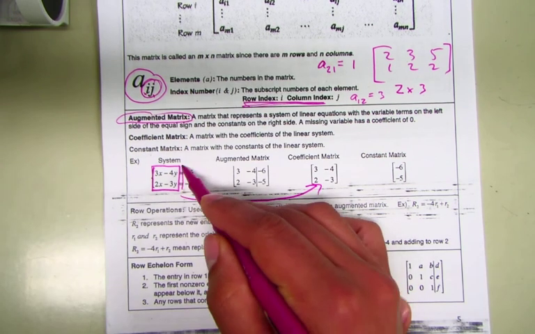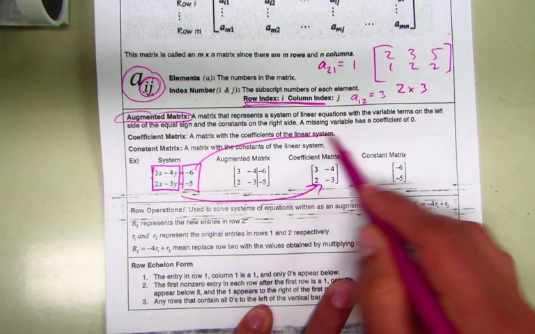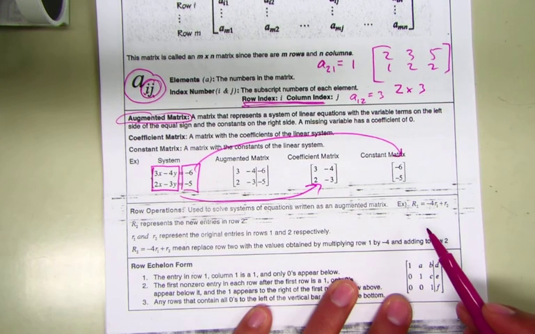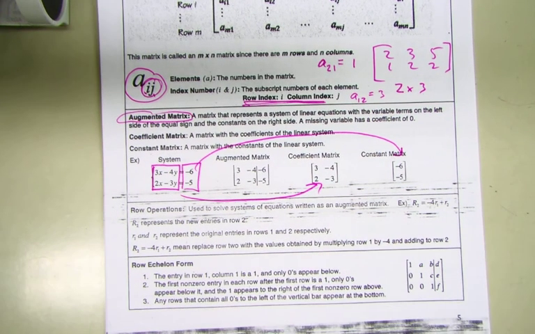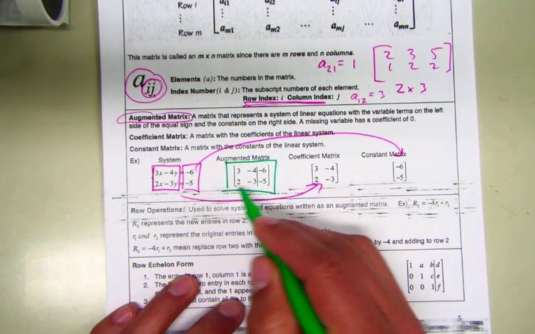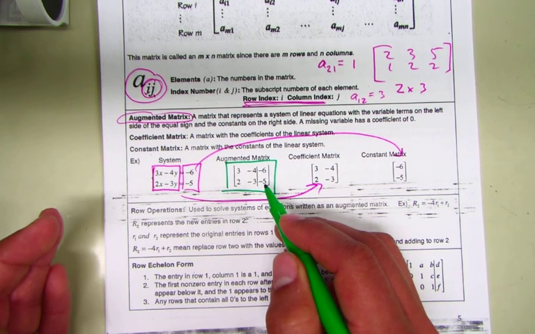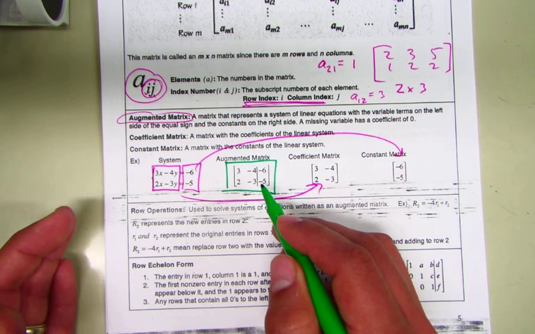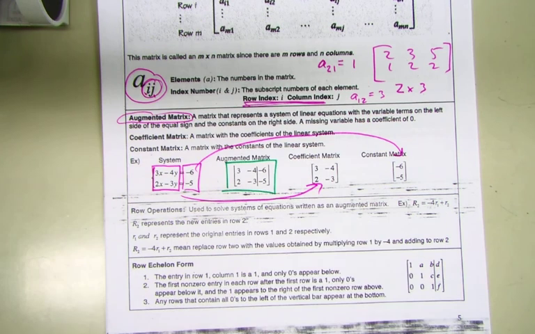The right side of the equation is what we call the constant matrix. But really all you need to know is that together, on the left side, you put the coefficients, and on the right side, just like the equation is, you put the answers. Because it's really 2 in 1, we say it's augmented because you're putting two matrices together.